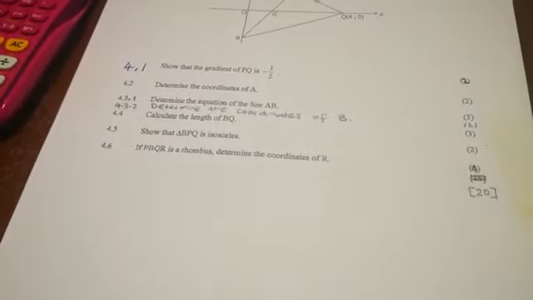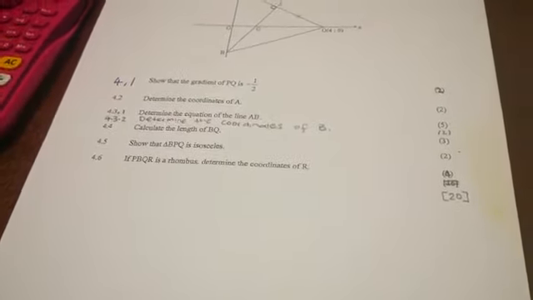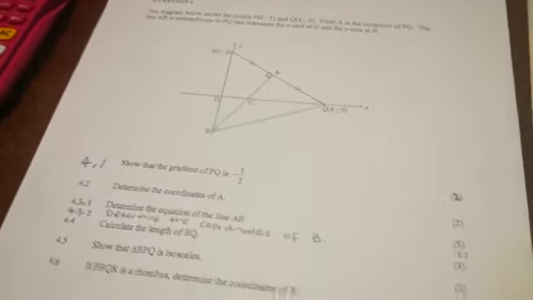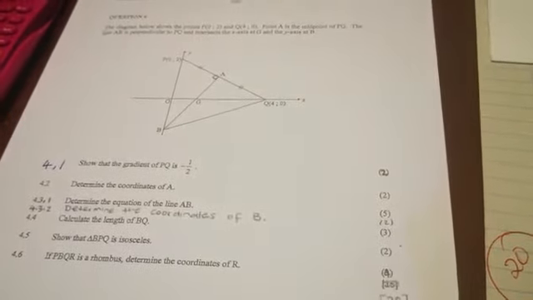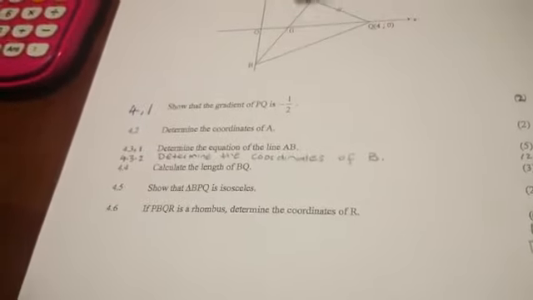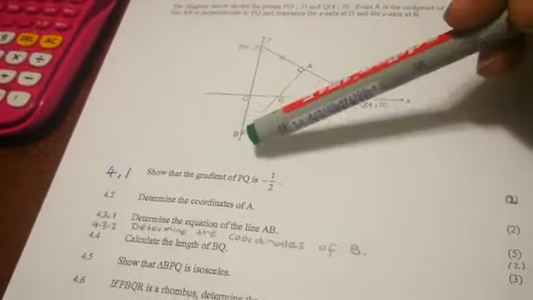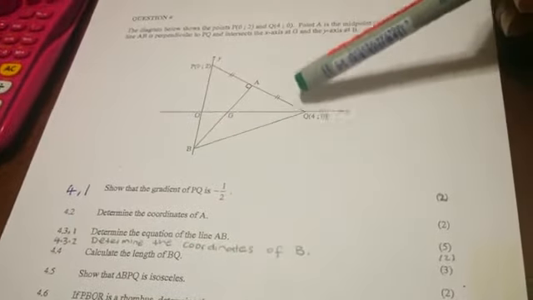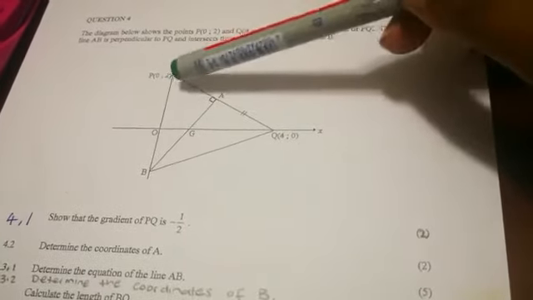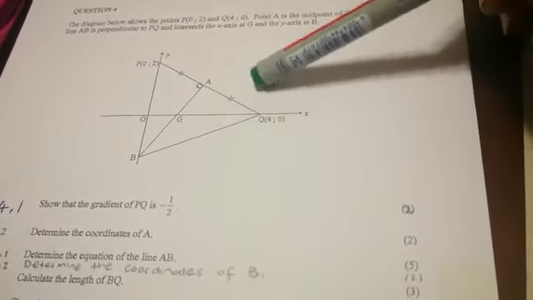Right, the last question: if PBQR is a rhombus, determine the coordinates of R, which is 4 marks. I made it 4 marks. All right, so the way the question says, PBQR, that means R is somewhere up here. Then you can include it in your diagram like that, with dotted lines.